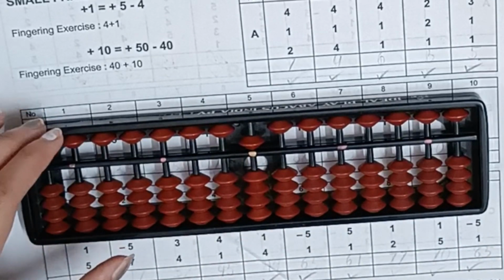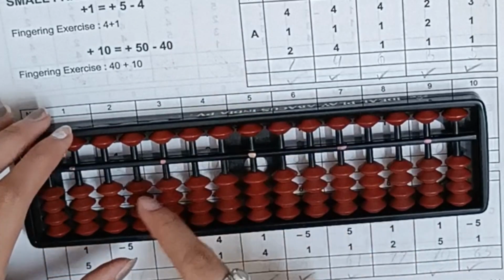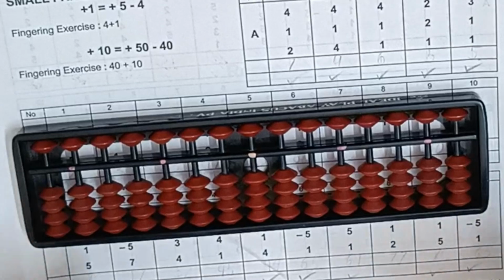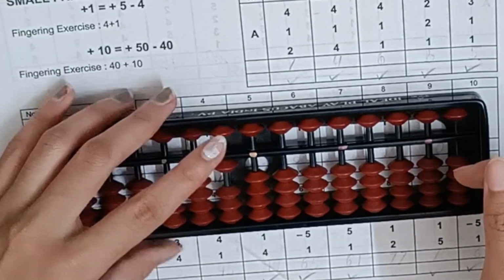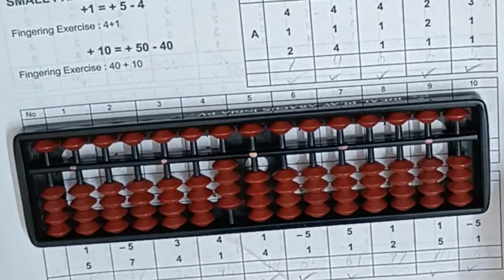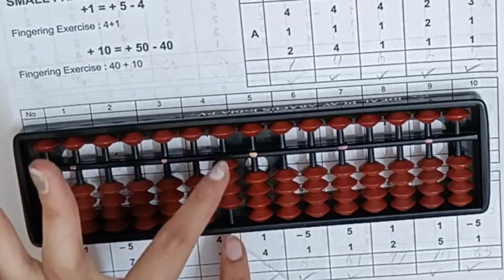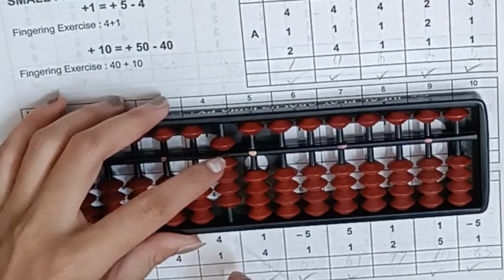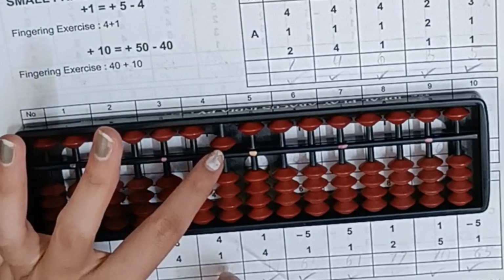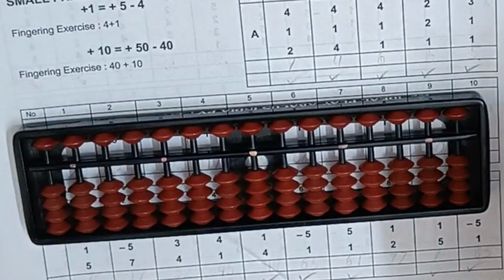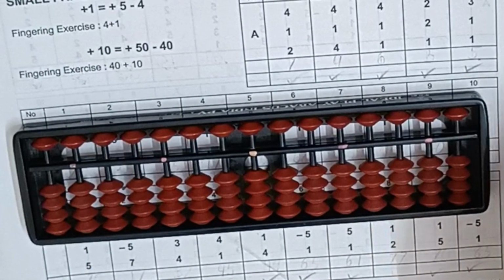Answer is 5. Similarly, if it is in your tens place, as I told you in the previous videos, no need to panic. Just add a 0 to everything. So this is your 40 plus 10. Plus 10 means here you need to add 1, means add 50 less 40. Simple. So answer is 50. Now let's get started with the questions. We will solve 25 questions in this video.